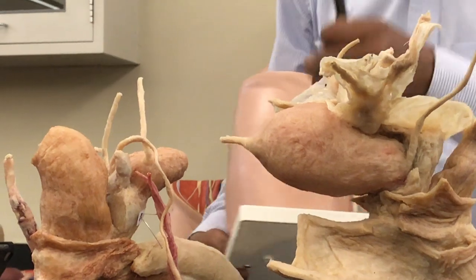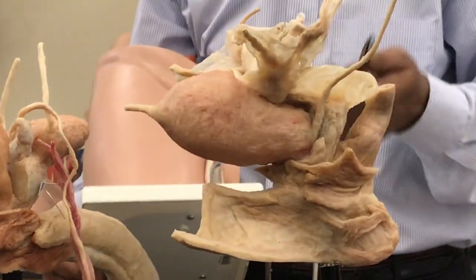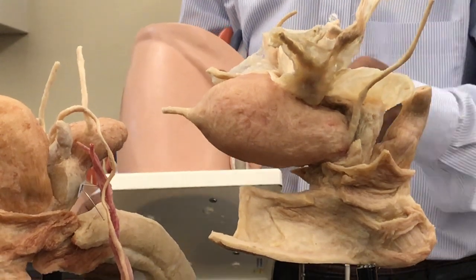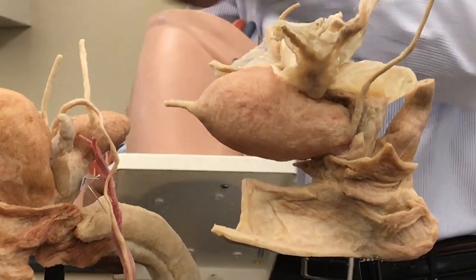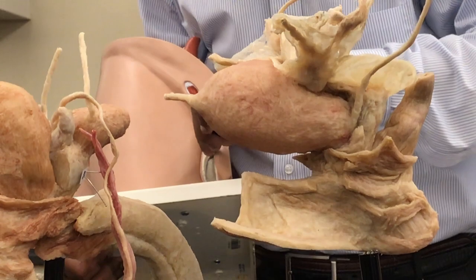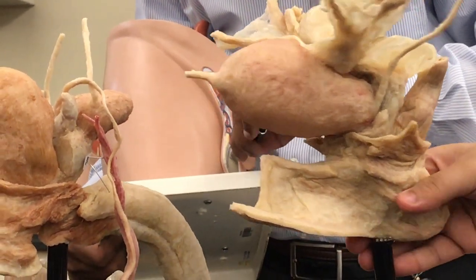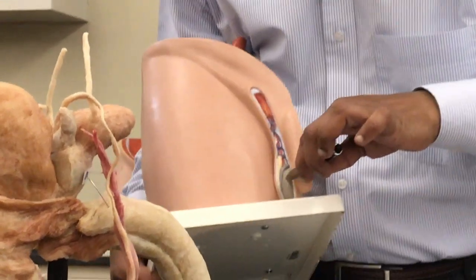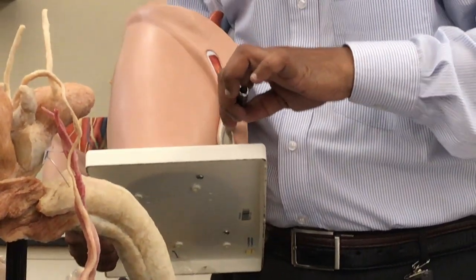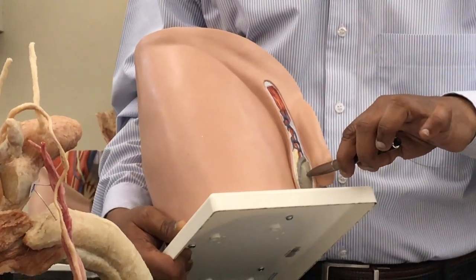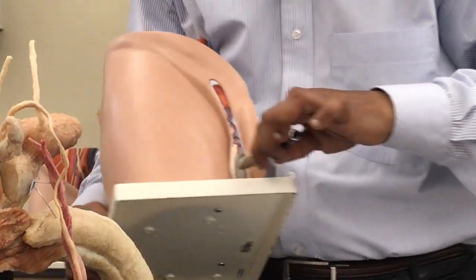Epididymis. Why am I showing you all the specimens? Because maybe at the time of selection, we select this one due to shortage of models. So that's why I am covering all. So this is epididymis. What is this? This area is the testis covered by tunica albuginea.